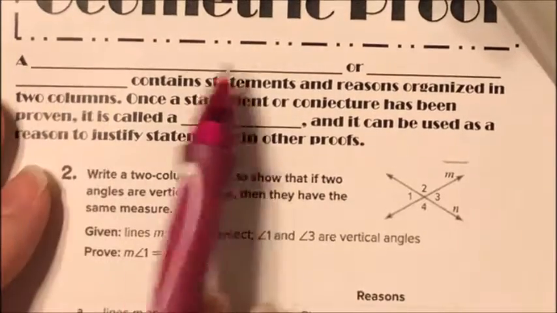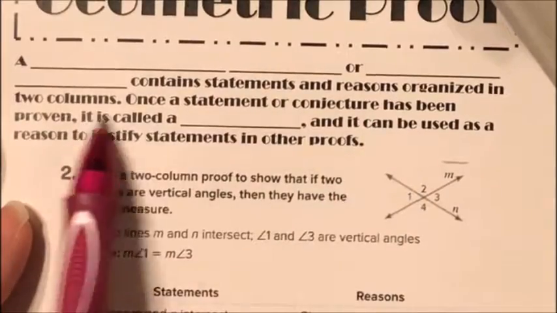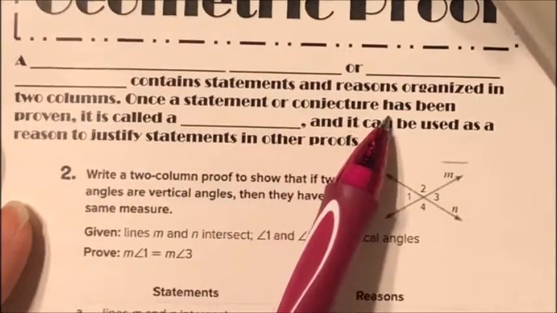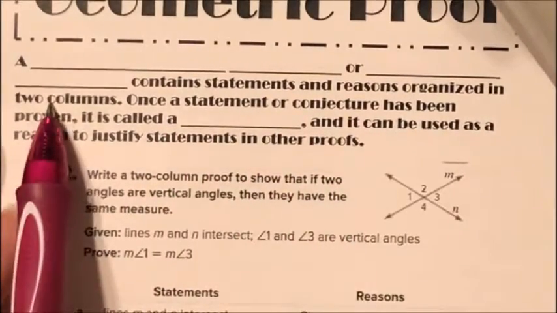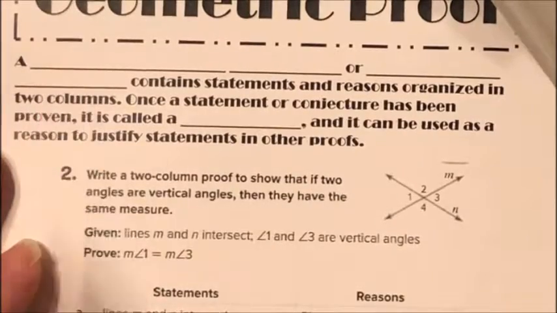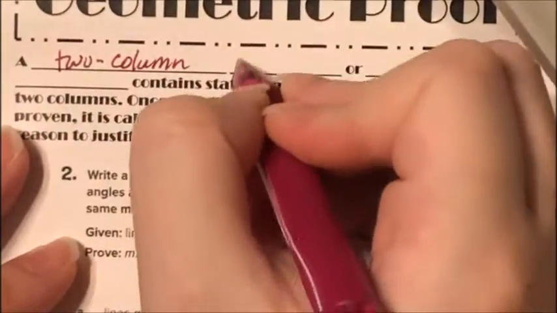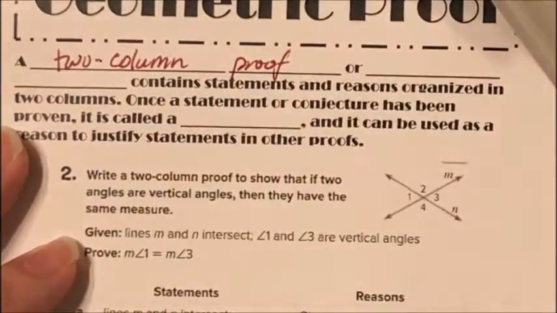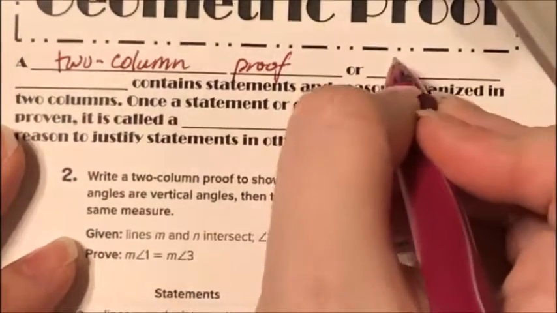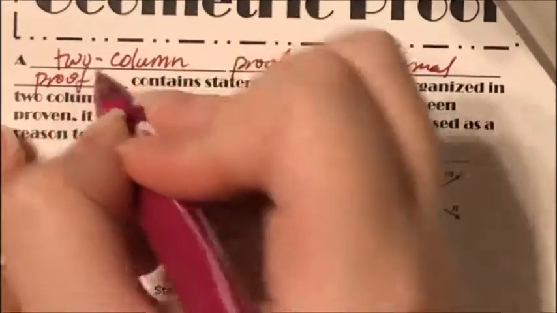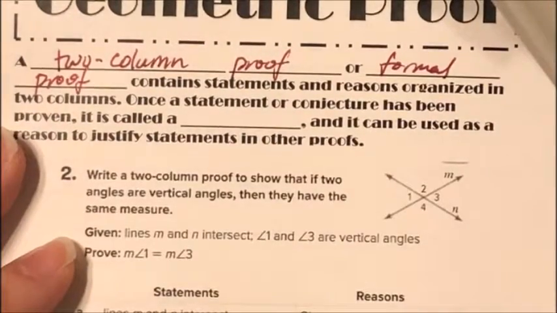It says a blank blank or blank blank contains statements and reasons organized in 2 columns. So a 2-column proof or formal proof contains statements and reasons organized in 2 columns.